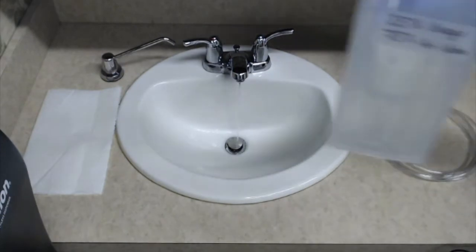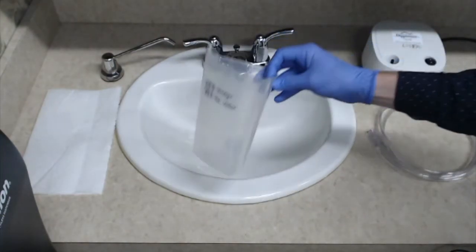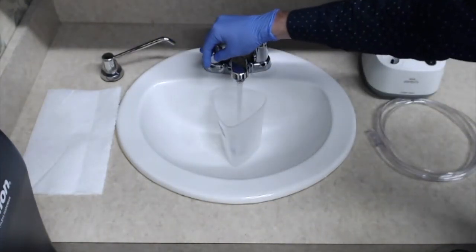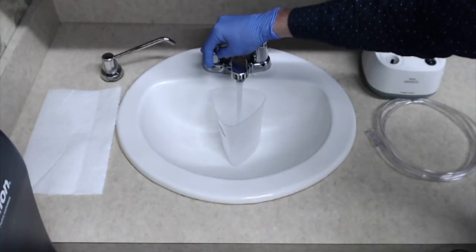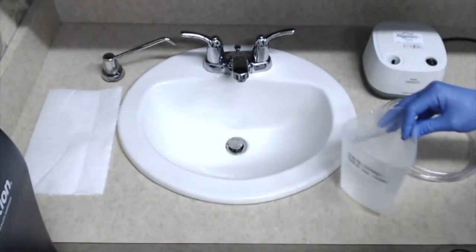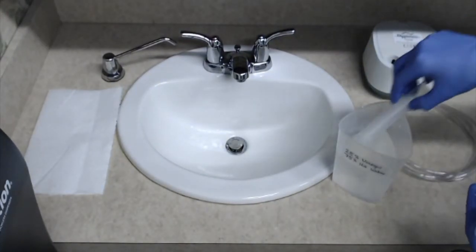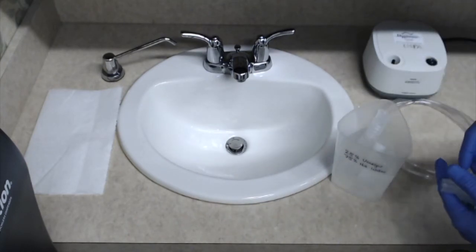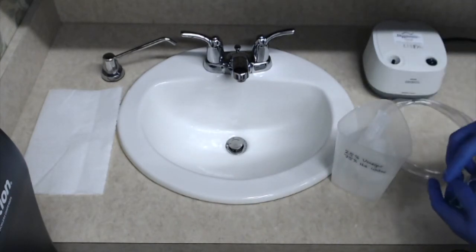Then you'll place the parts in a solution of 1 part white vinegar, 3 parts hot water, and you'll put that in a clean container. We're going to use fresh vinegar solution each time the nebulizer is disinfected. We'll let the parts soak for 30 minutes in that vinegar water solution, and then remove with clean hands.